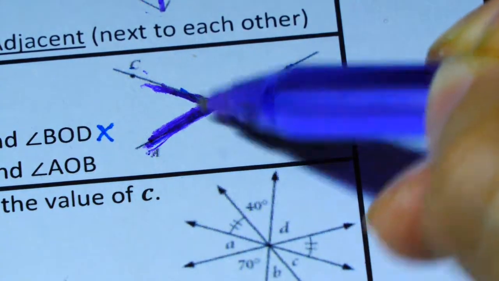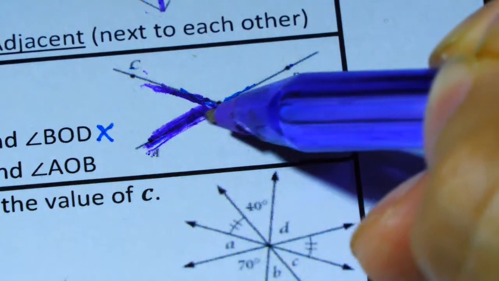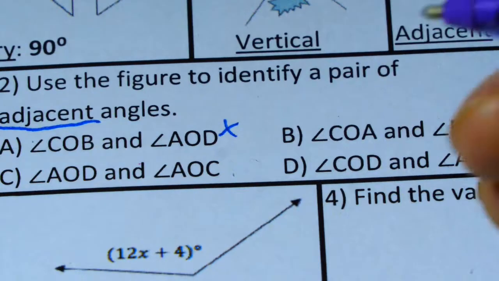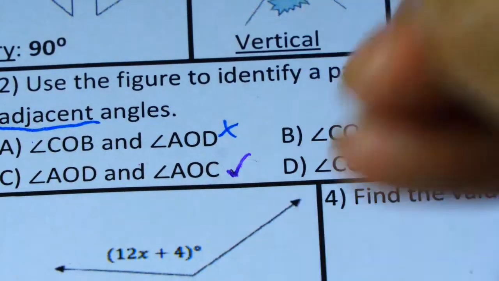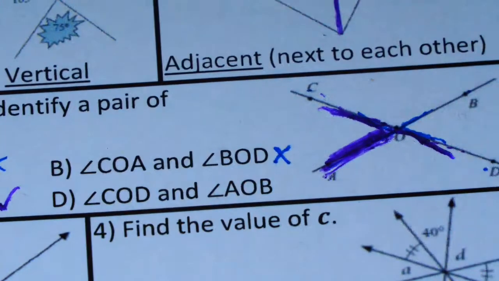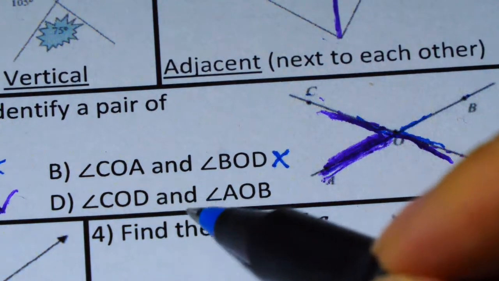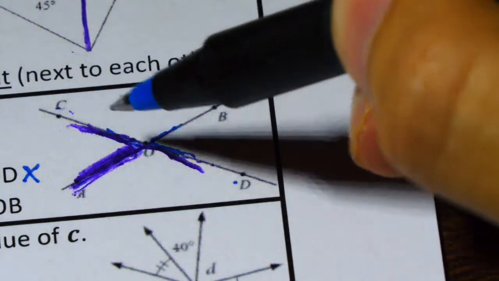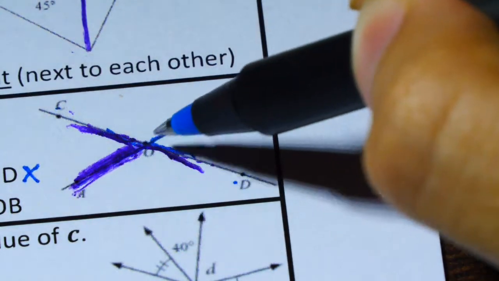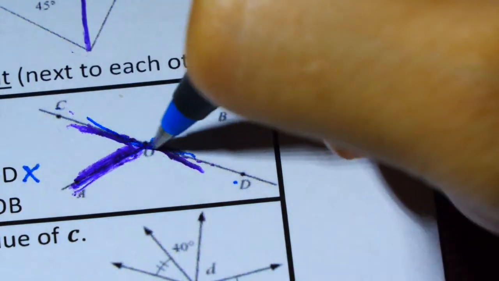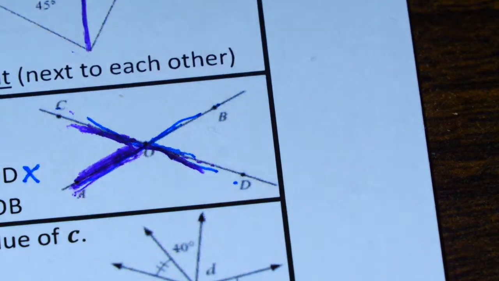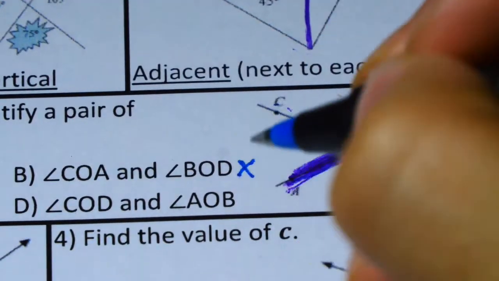They are next to each other. They are sharing the same line here. So this one is adjacent. And the last one, COD and AOB. Well, these angles are not sharing the same line, so they are not adjacent.